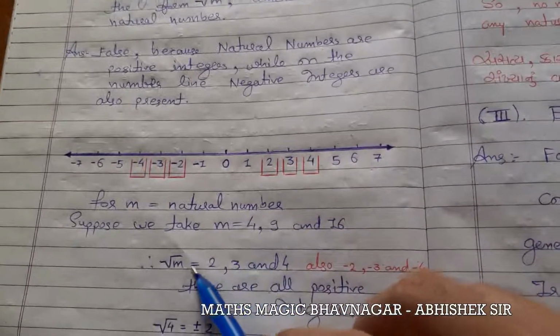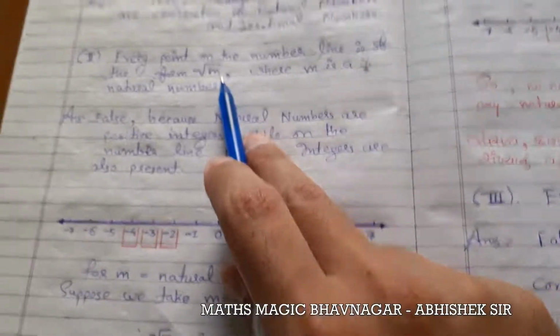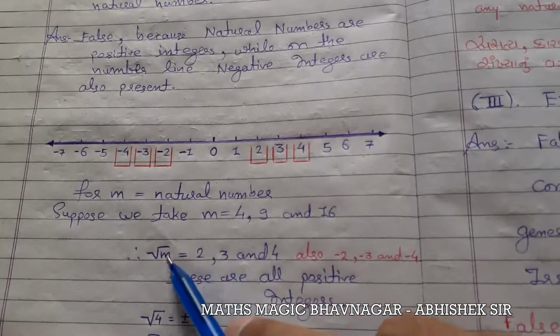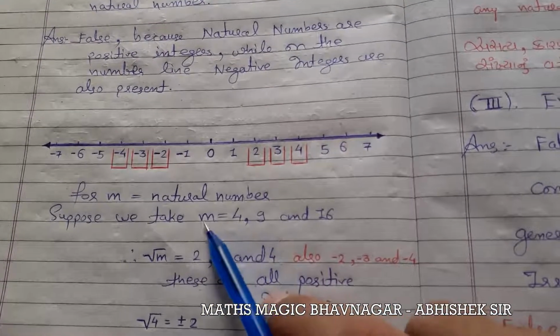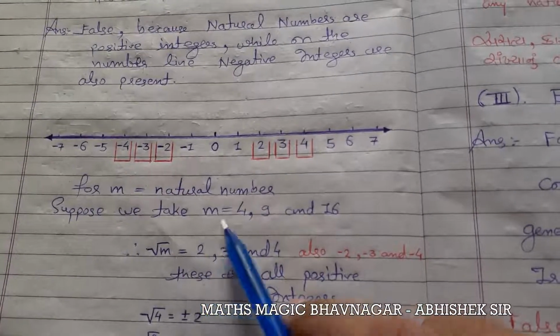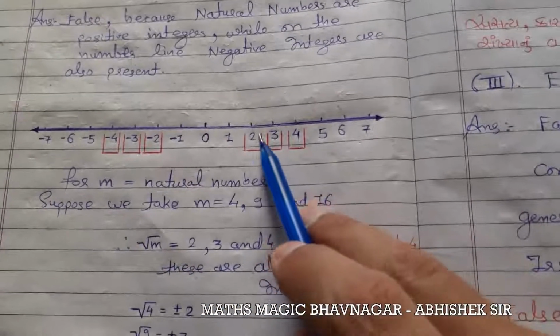Suppose we take root m as a natural number. We take the value of m as 4, 9 and 16. Then for m equal to 4, we get root m as 2.